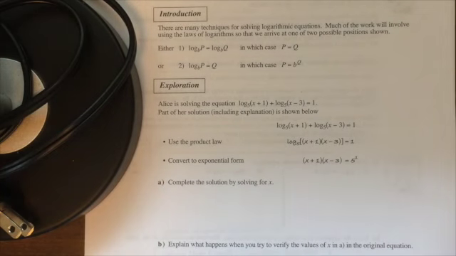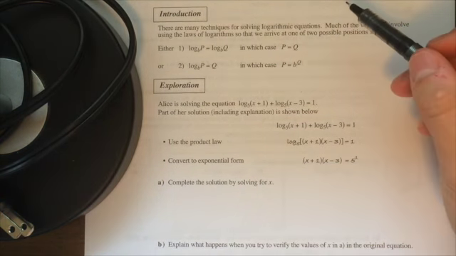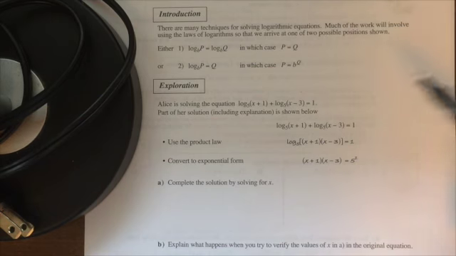Welcome to lesson number 4. We're going to look at solving logarithmic equations. And today we're going to look at two new laws that will help us solve these equations.